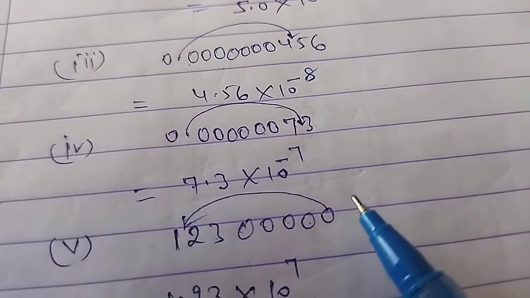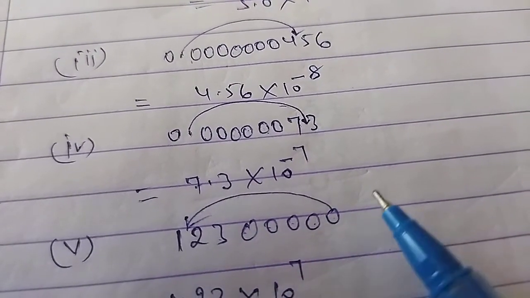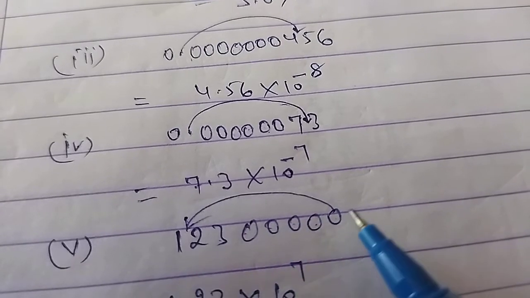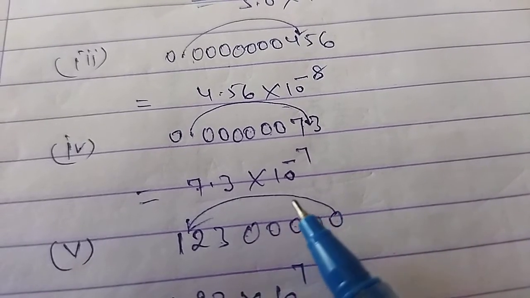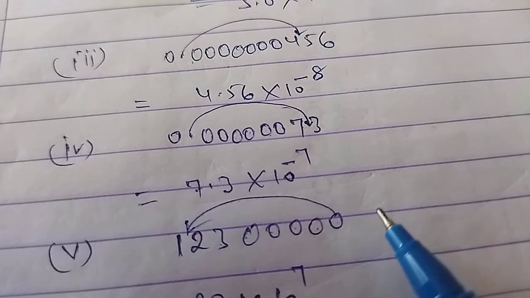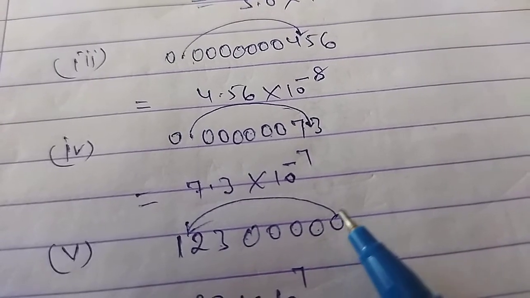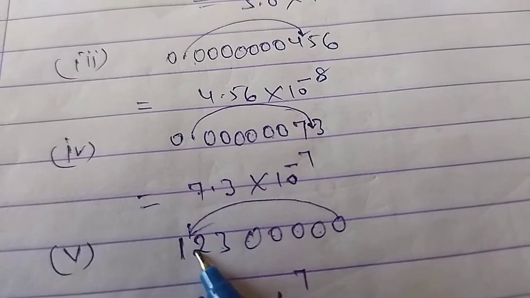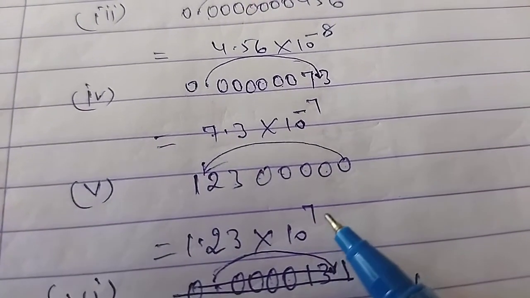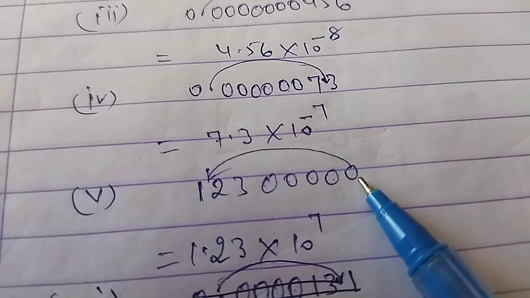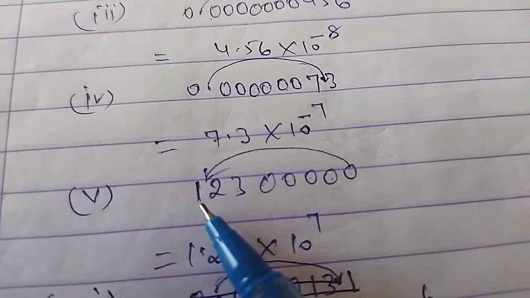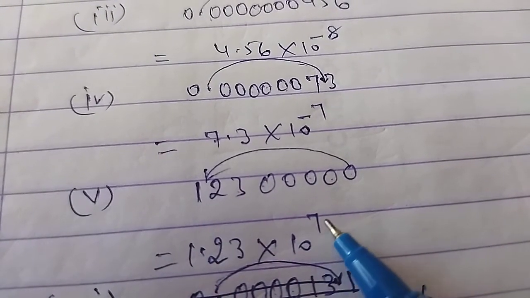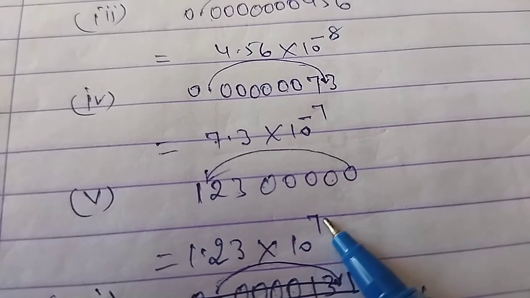But suppose he is asking to express this number in standard form. If no decimal is there, then you need to count the digits from right to left. This is the procedure. 1, 2, 3, 4, 5, 6, 7. Now the power will be positive. When you are moving from right to left, the exponent will always be positive.